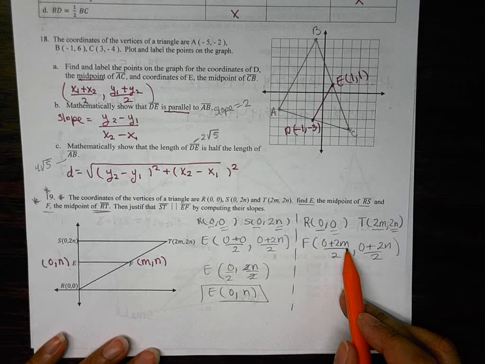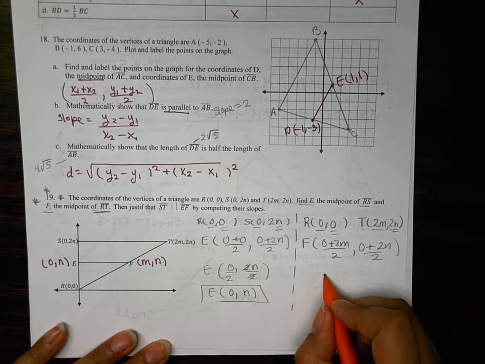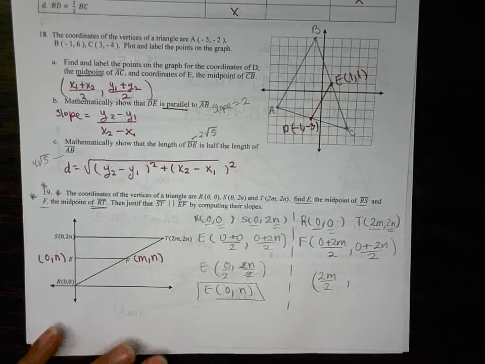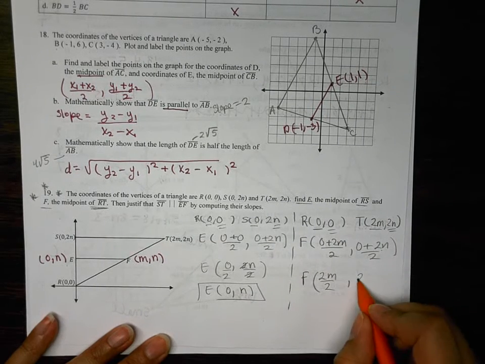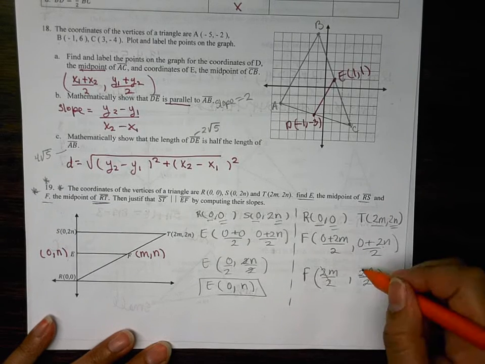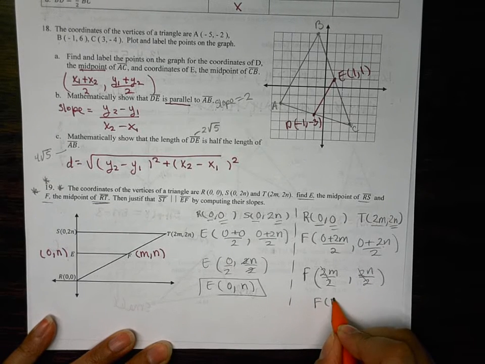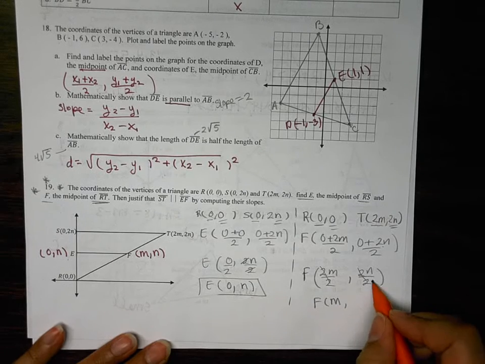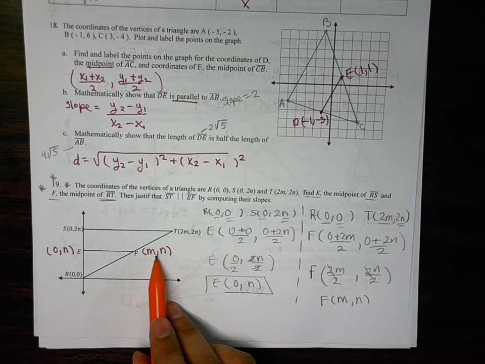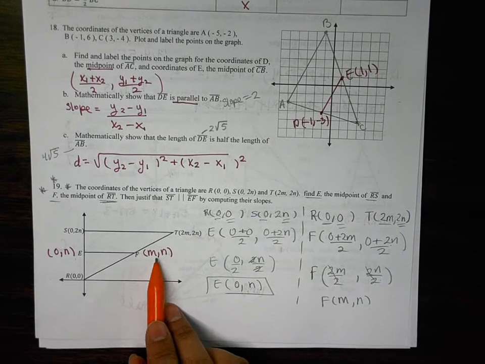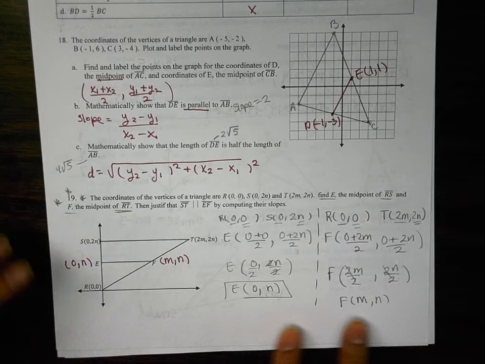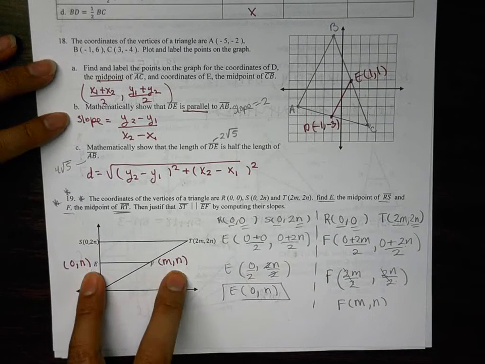What's 0 plus 2m? 2m divided by 2. What's 0 plus 2n? 2n divided by 2. And then we reduce, so I'm left with what? 1m, which is m, and then comma n. And is that what I have here for F? 1m and 1n. Yeah. All right, before I move any further, any questions on how I use the midpoint formula to find E and F?